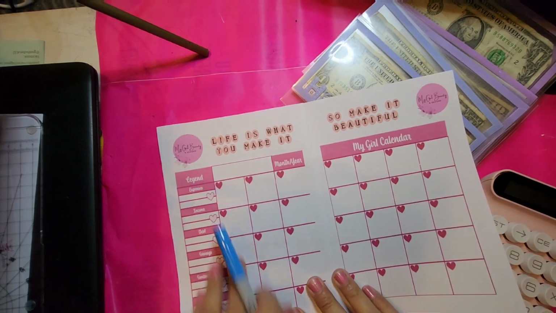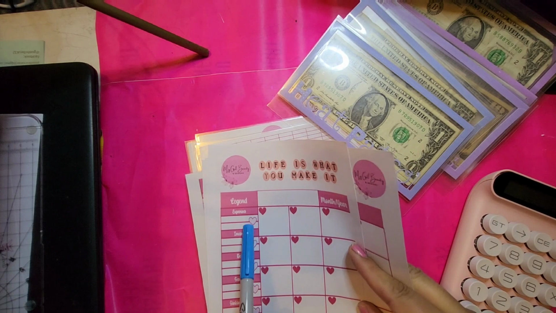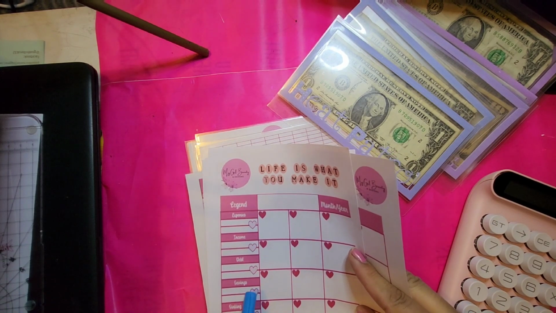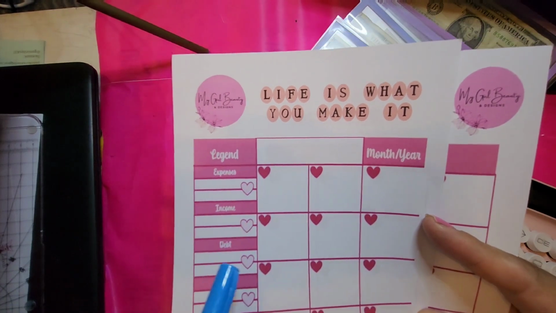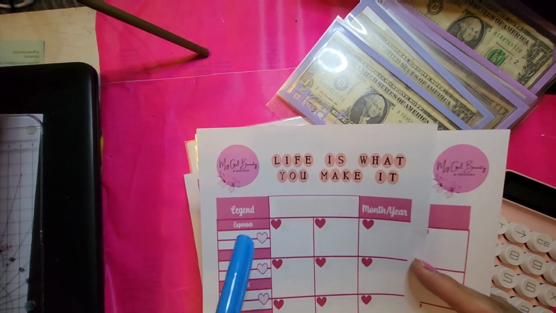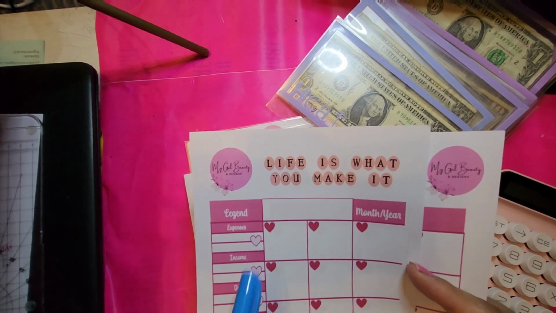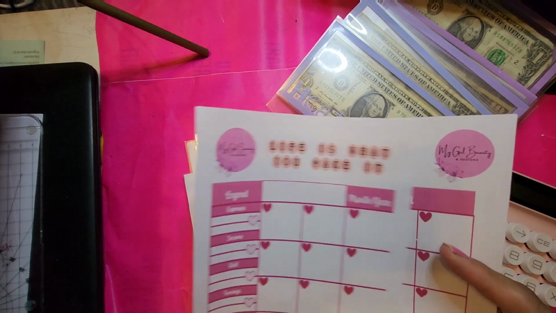This is based on how you want to do it, how I'm going to do it, and I even left these little cute hearts, if you can see, where you can decide if you want to highlight. If you're doing your expenses and you want to highlight a certain color, you can legend it to those specific colors. It's just something fun you can do.